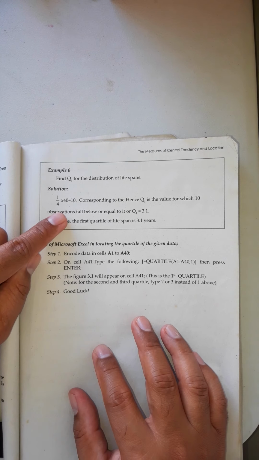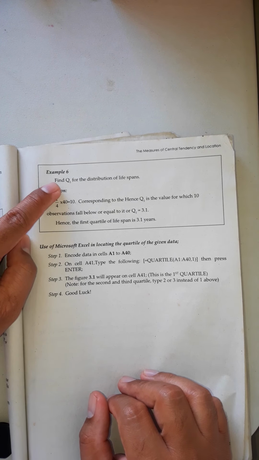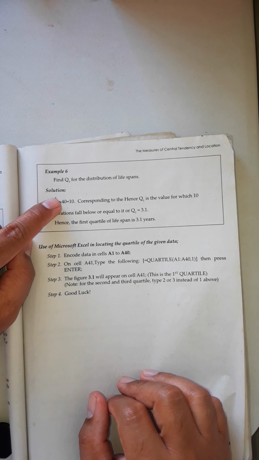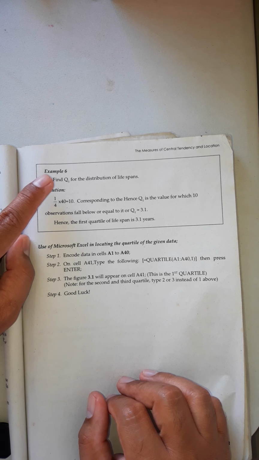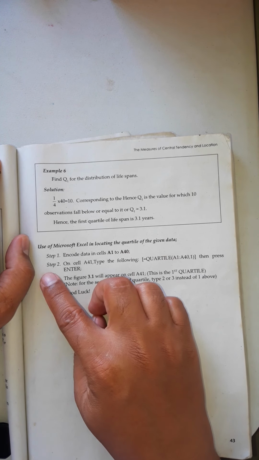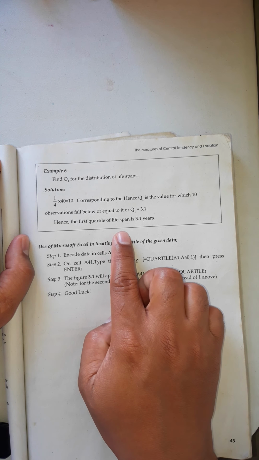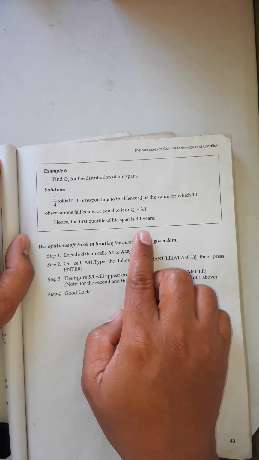Now our example, find Q1 or first quartile. So 1/4 of 40 is 10. Then we consider the 10th observation, which is 3.1, from the previous problem, no? The species lifespan. Hence, the first quartile lifespan is 3.1 years.